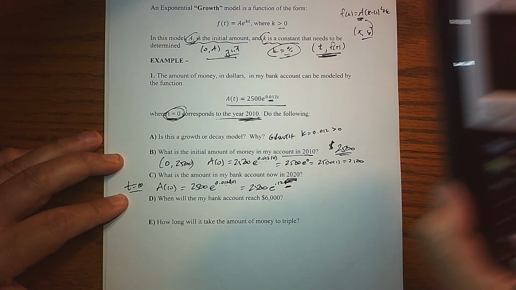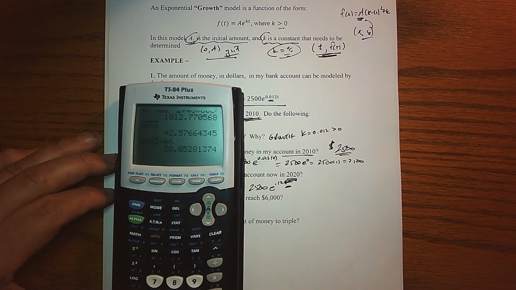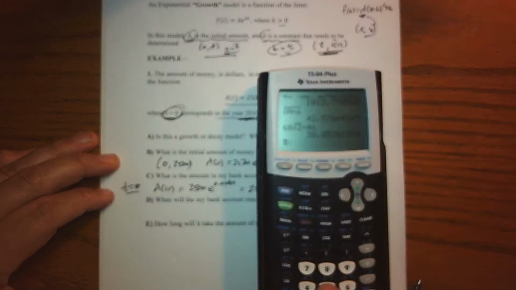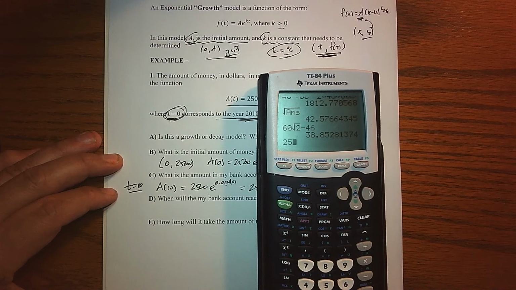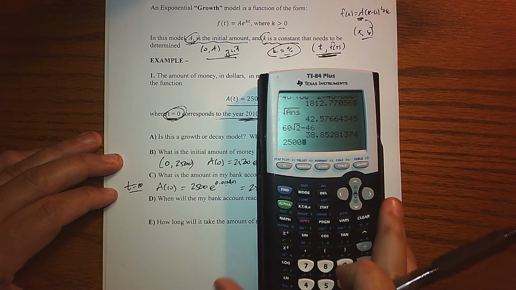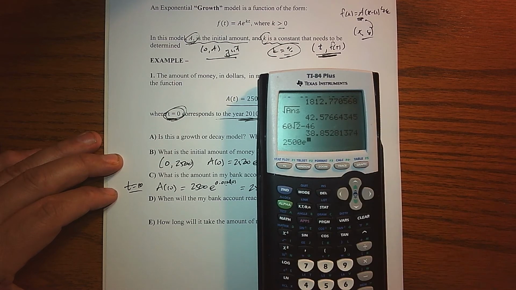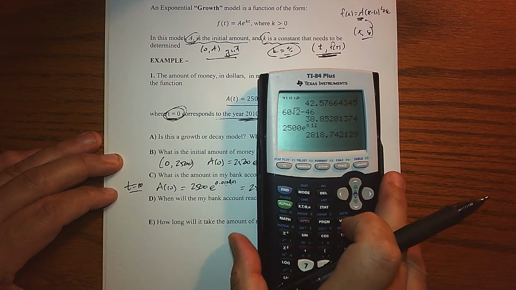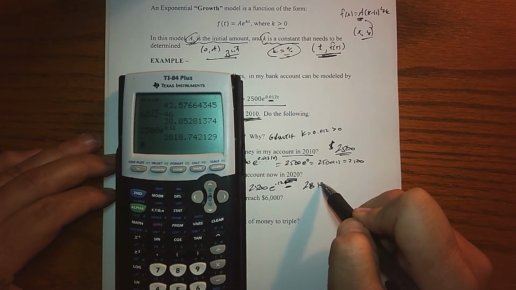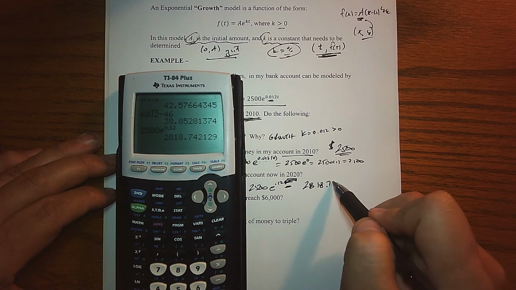All right, and so what's this equal to? Well, this time we need a calculator. So I'm just going to type it in the way it looks. Hopefully the glare is okay. So we got 2500, and your e function is the secondary function of the natural log key. So second natural log, and then what I have up there right now is 0.12, because I've already multiplied it by 10. And so what I'm getting is 2818 and about 74 cents. So 2818, if we round off to the nearest cent, and 74 cents.